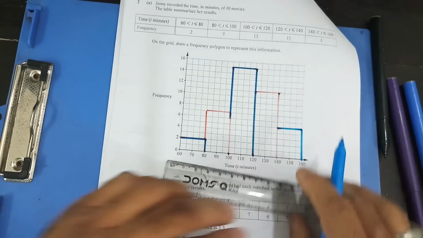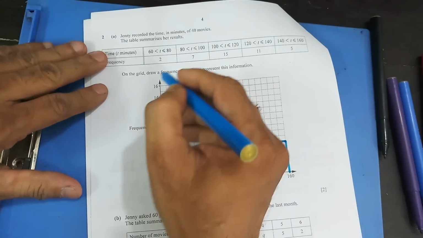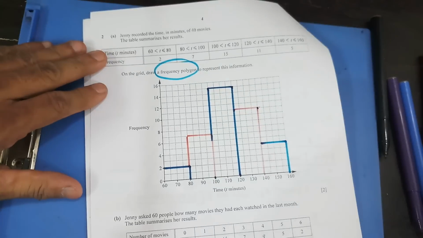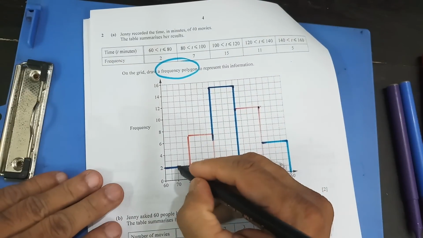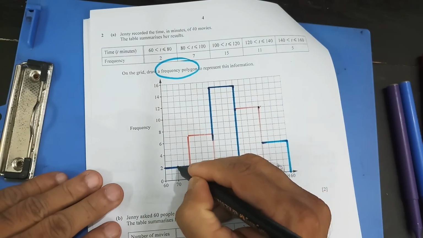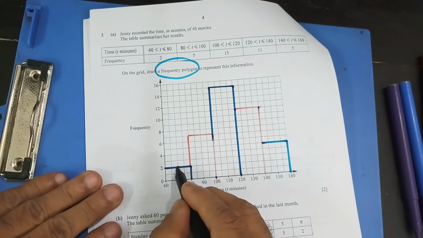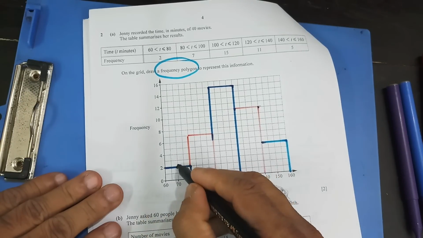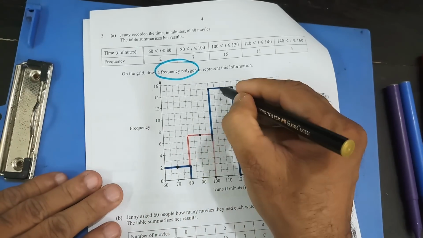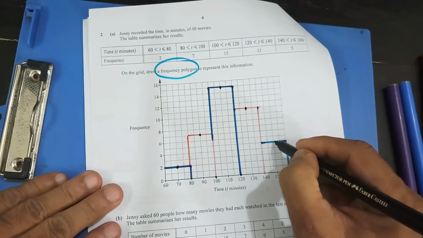That's the graph we have drawn, but it says frequency polygon. Now frequency polygon, what are you gonna do? We're gonna add all the midpoints of the bars. Okay, see, this is 4, so 1 to 2 is the midpoint, so this is over here. We're gonna add this one. This is midpoint, this is midpoint, this is midpoint, this is midpoint.